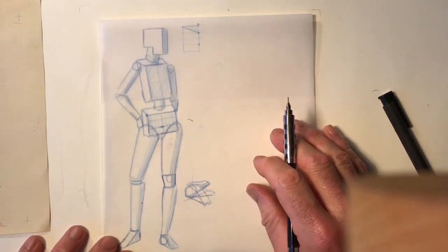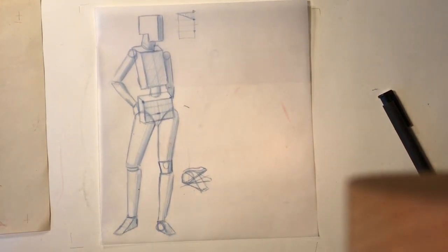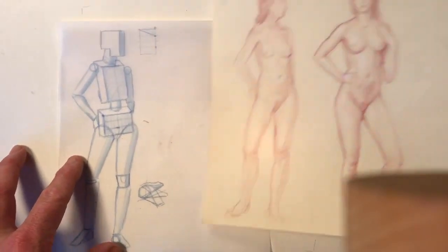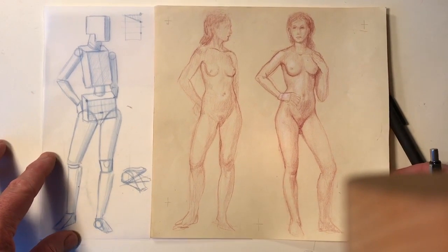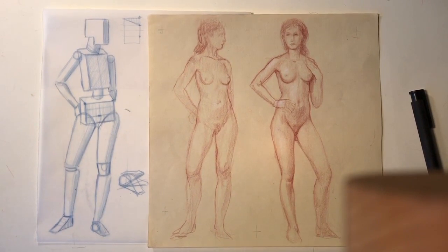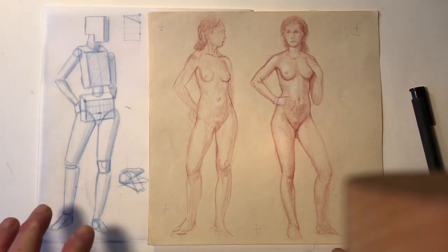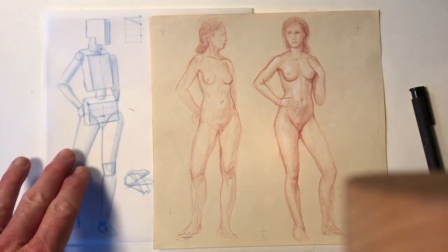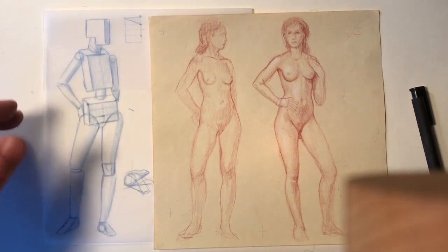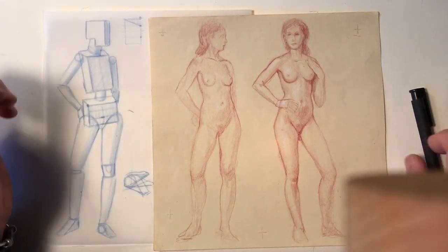So why don't you try, have fun with this. Maybe get one of your figure drawings, put some tracing paper on it, and then try this level of schematization of the figure, because it's fun and it really makes you aware of the various proportions of the body, how they relate to each other, and it's much easier to read the body like this and to capture the pose.